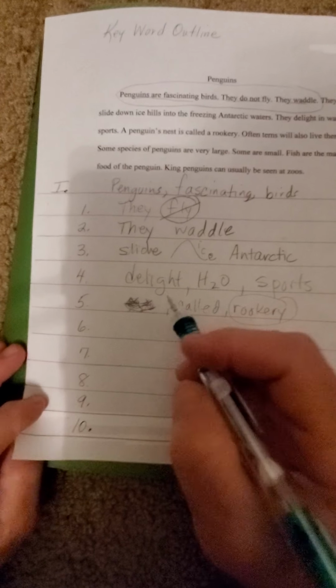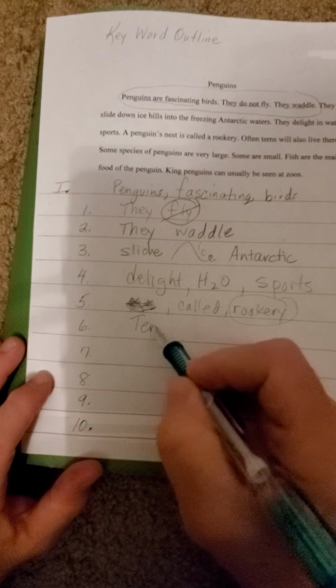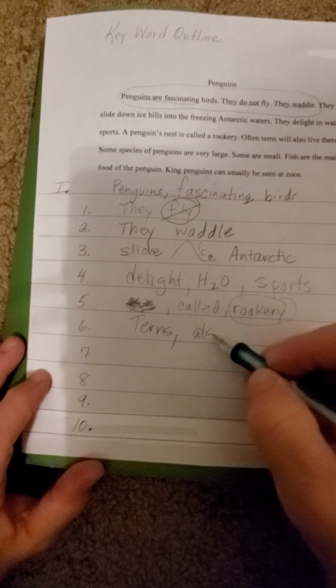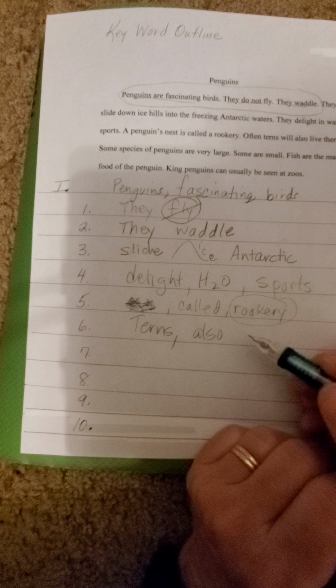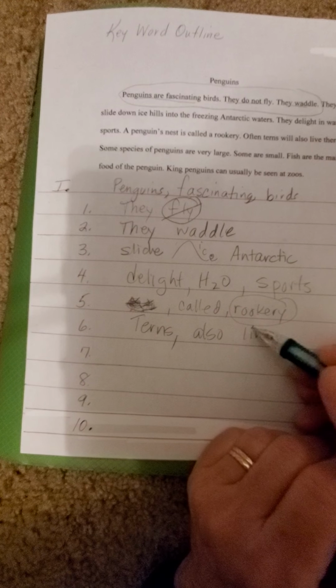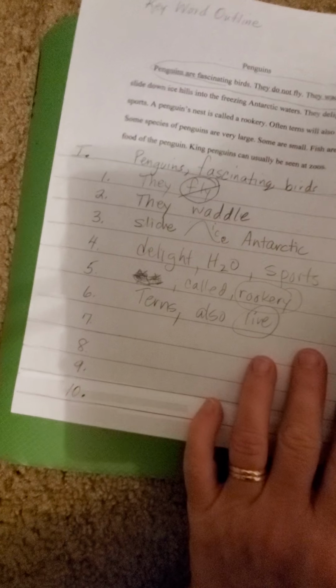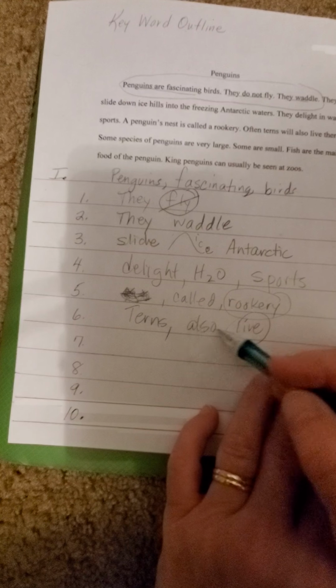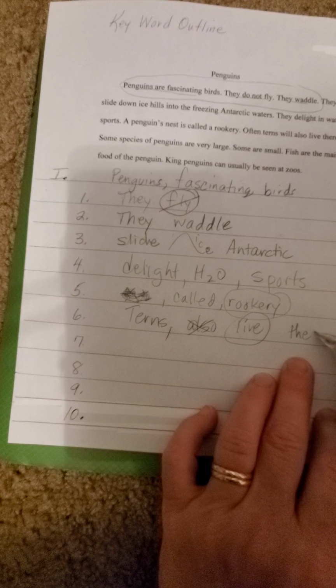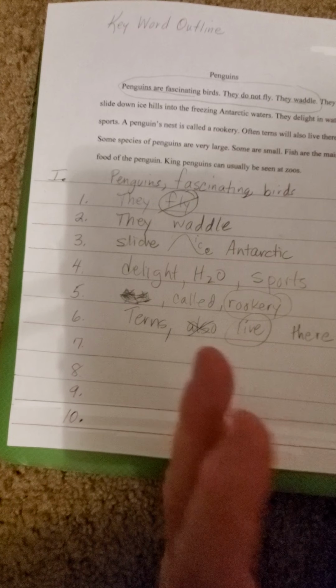Okay. Often terns will also live there. So terns are a type of bird. Also live. Now the question is, there is an important word, so maybe you don't want to do this. You might say, terns live there. Okay.